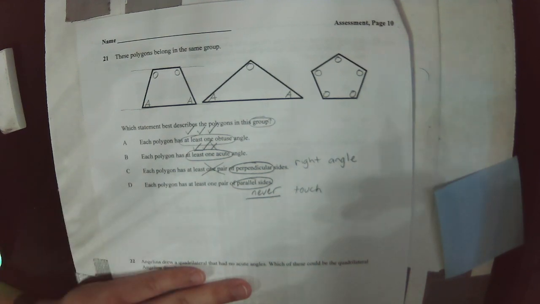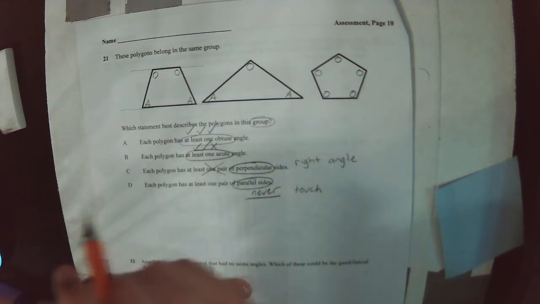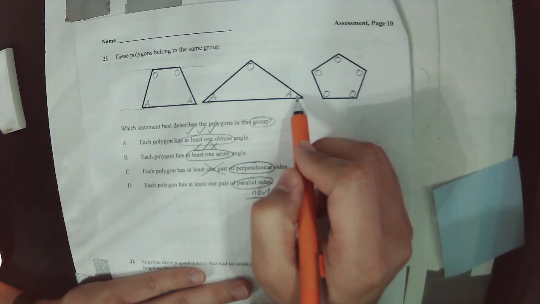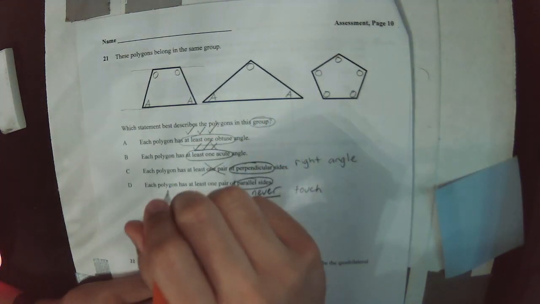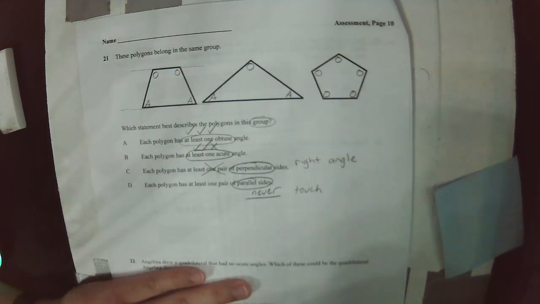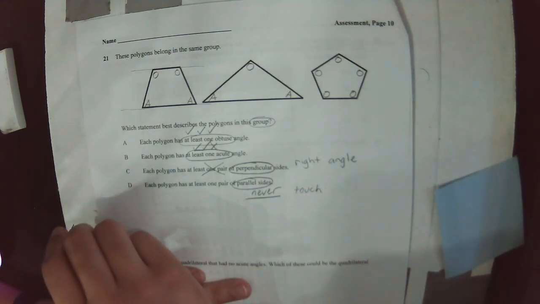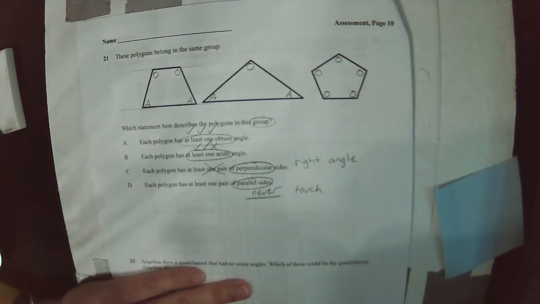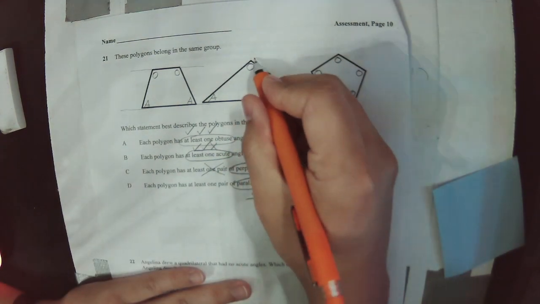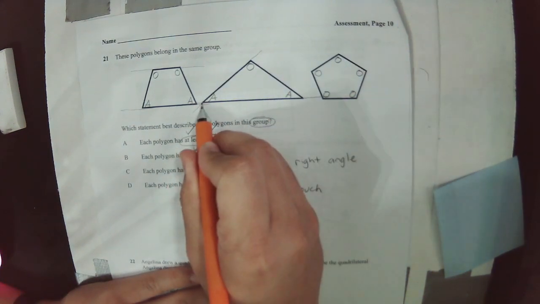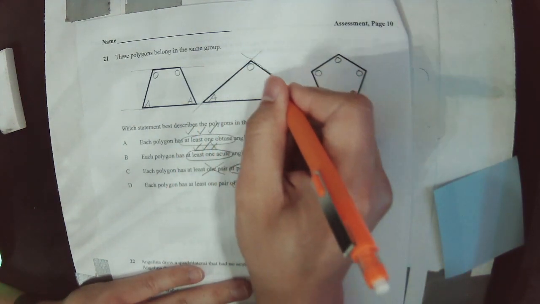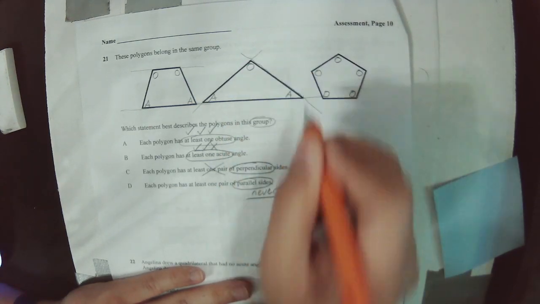But a triangle will never, never, never have parallel sides. It can't. If I try to stretch out any of the lines on a triangle, I will always see that they end up touching.